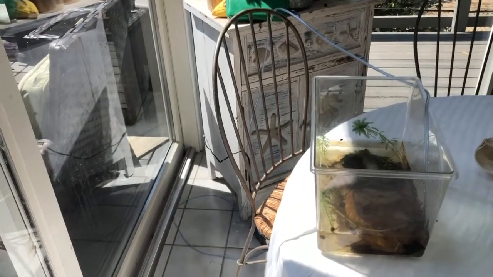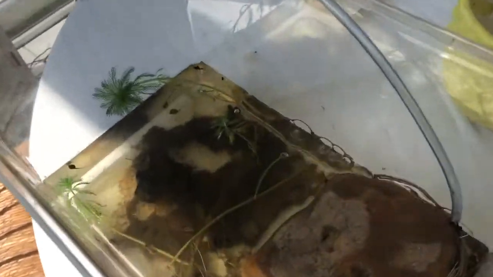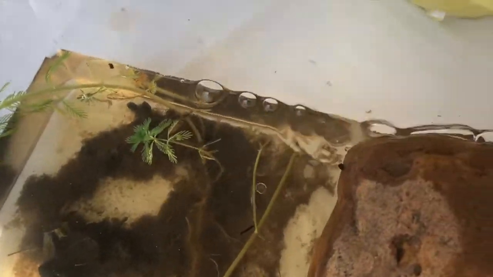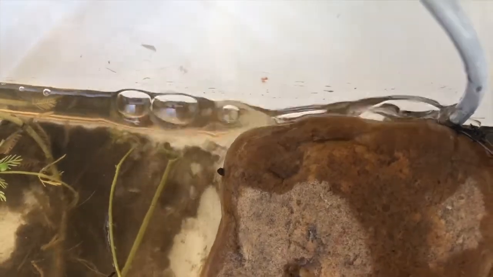I think I remember that this class has tadpoles. So come on, friends, let's go check out the aquarium. This aquarium is getting some sunlight. We have our water in there, and we also have this bubbler that provides oxygen and air.